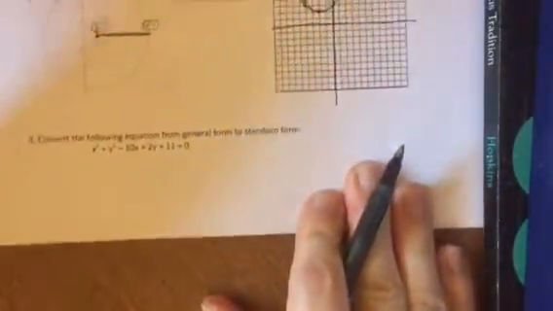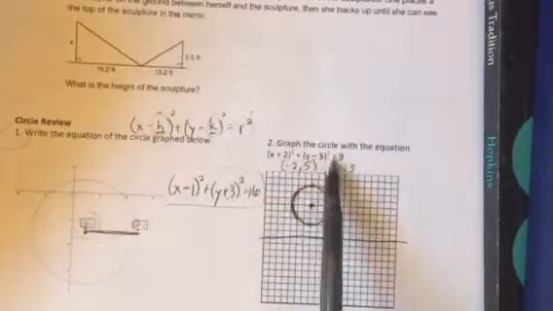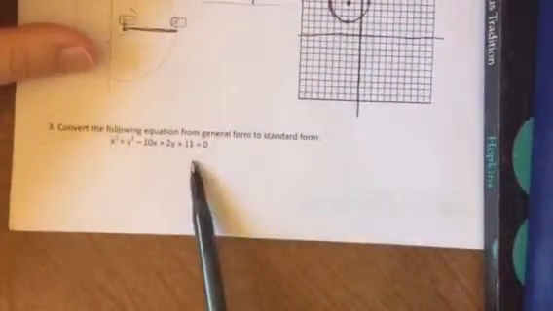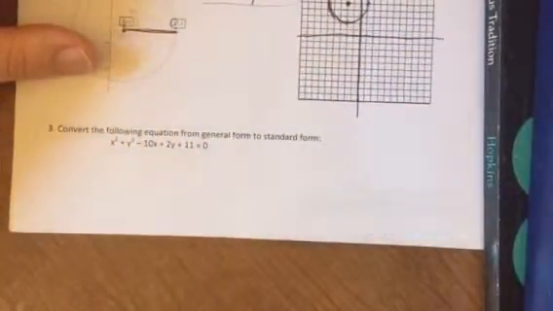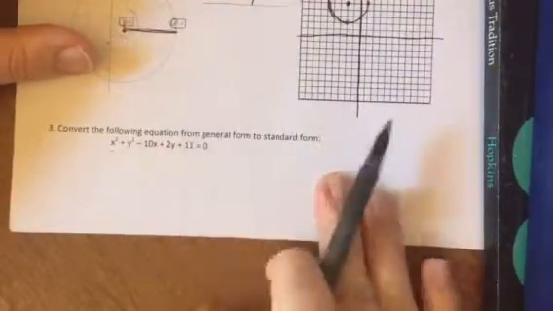The last one is, it's fine. Notice up here, I wrote this in standard form. This was in standard form. Easy to graph when that's the case. But equations don't always come the way we want them to. This is an equation in general form. So if we want to be able to graph it, we need to put it in standard form. So that involves rearranging and completing the square, right?